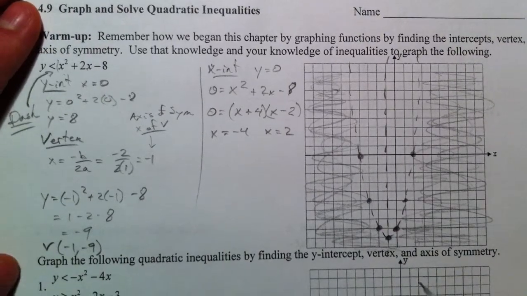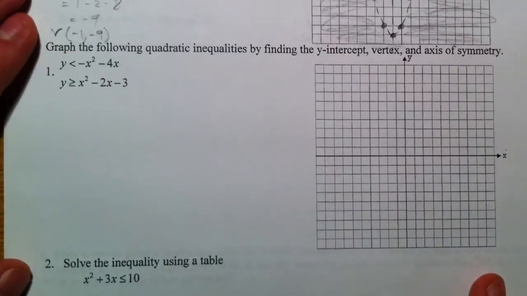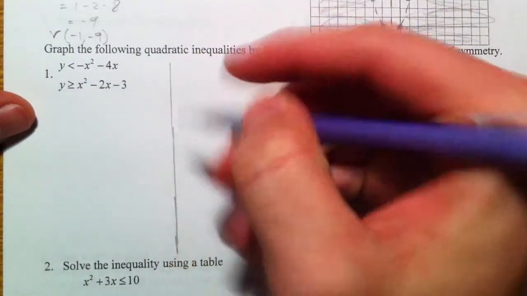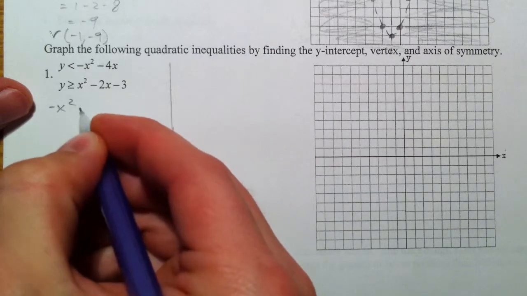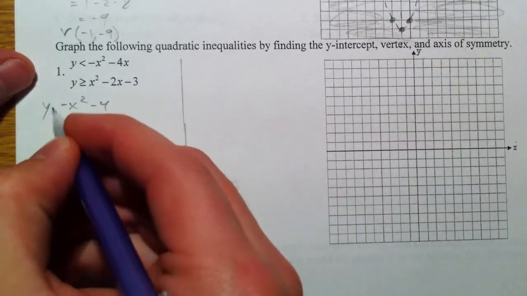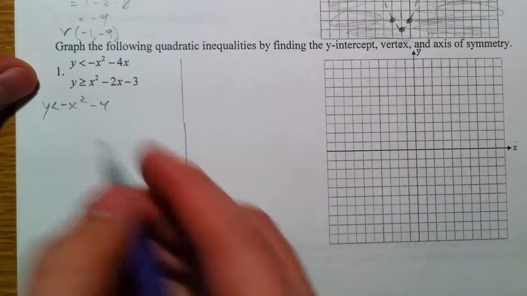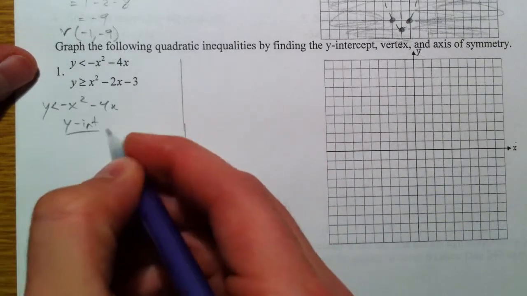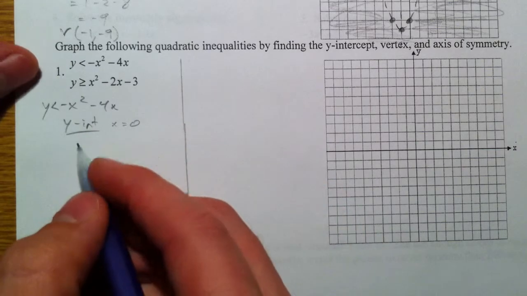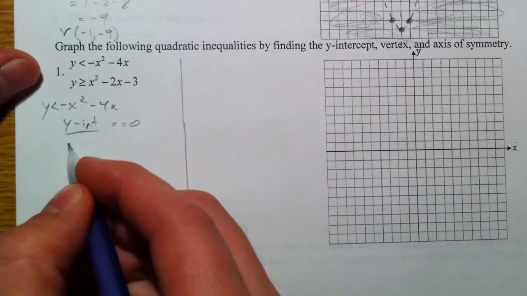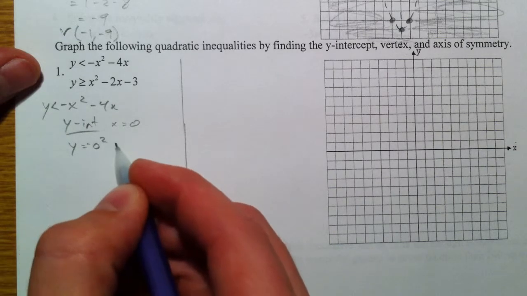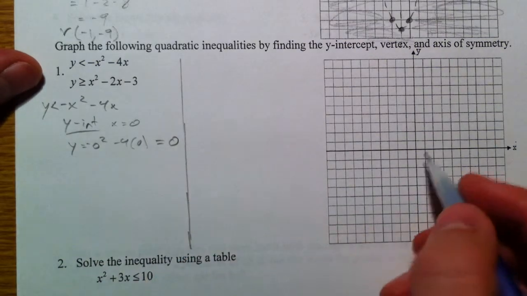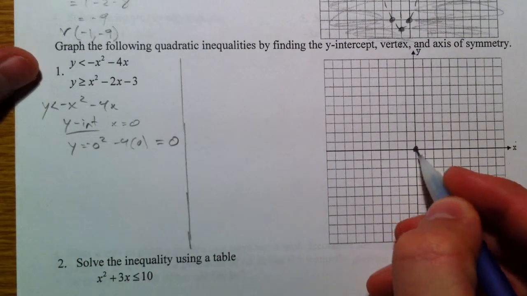Alright, so let's do another one very similar to it. So let's deal with this negative x squared minus 4x first. So first off, we did the y-intercept. That's where x equals 0, and so the y-intercept is negative 0 squared minus 4 times 0 equals 0. So the y-intercept goes right through there.